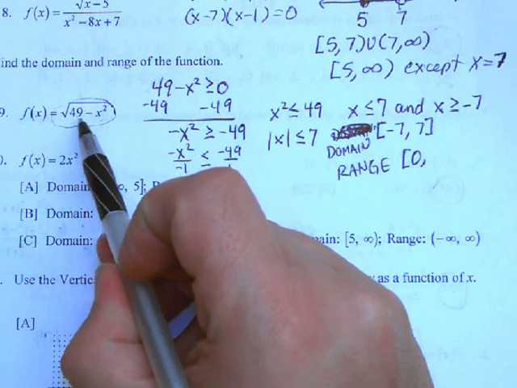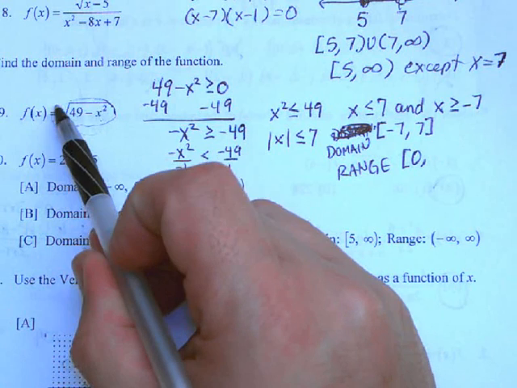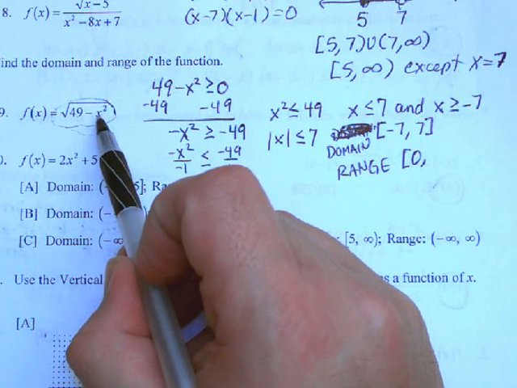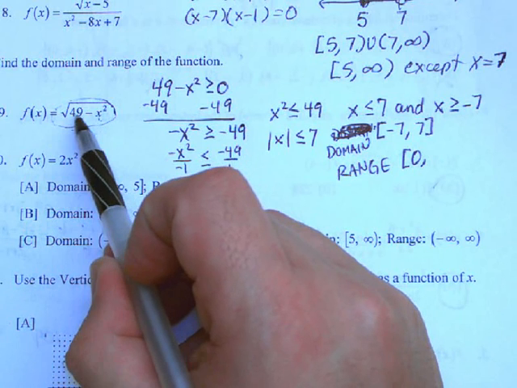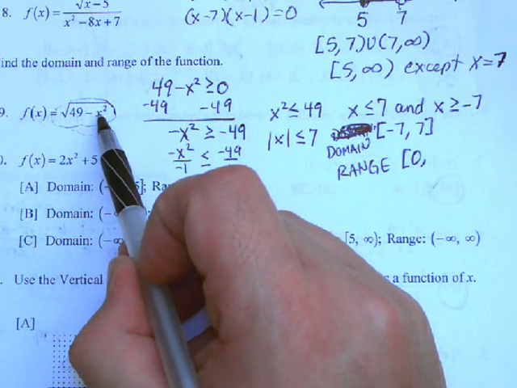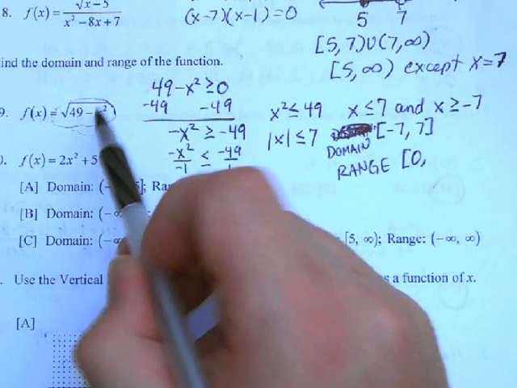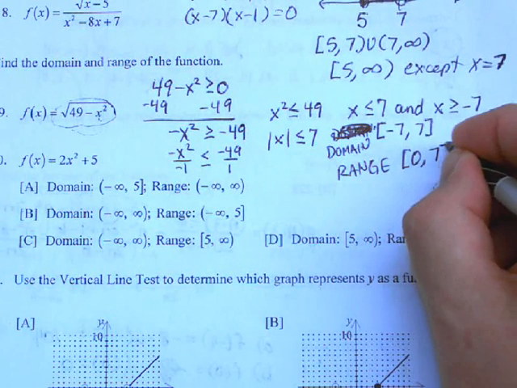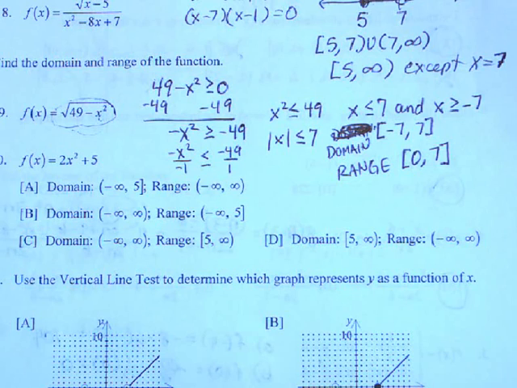Now, what's the biggest this could be? Well, we know that x squared must always be non-negative. So if x squared is 0, 49 minus 0 is 49. And radical 49 is equal to 7. So the range is from 0 to 7.